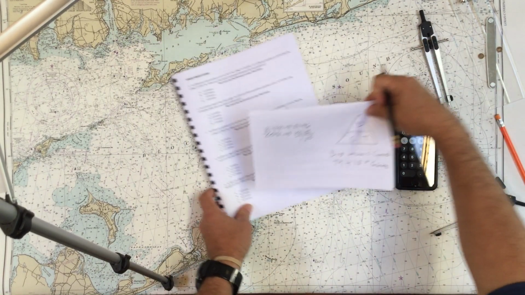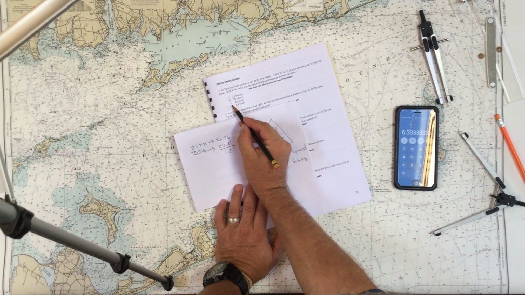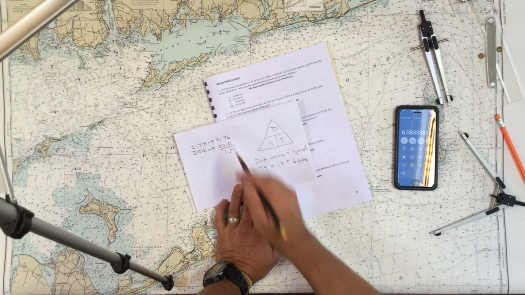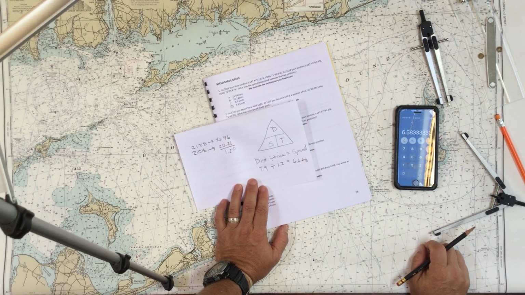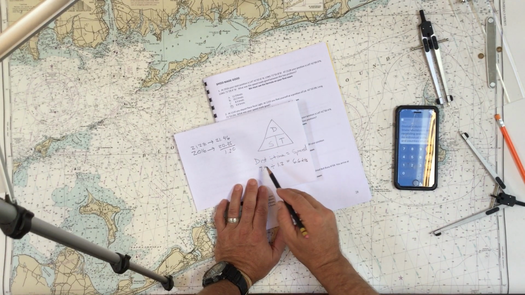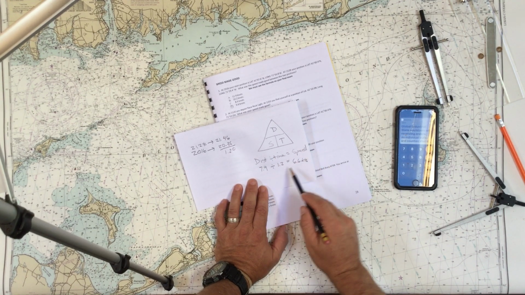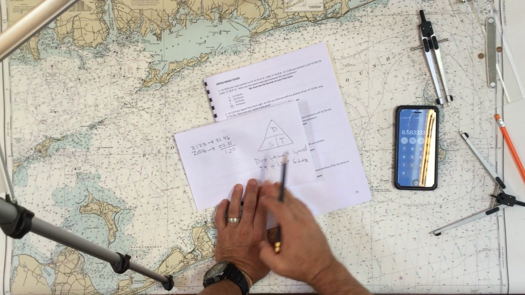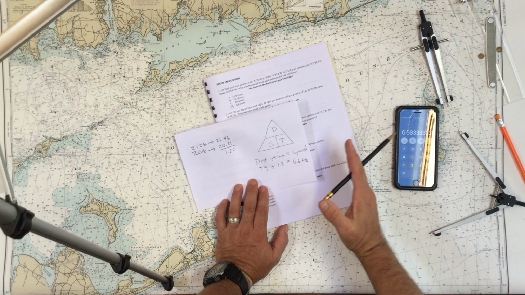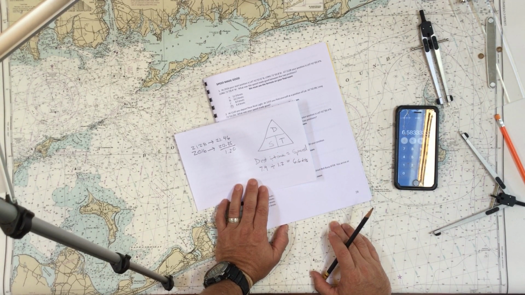And now I'm going to go to the book and I'm going to see, do I have an answer pretty close to 6.6? Well, there it is. D says 6.6. So again, it asks what was their speed made good between the two positions. So I used the triangle, I wrote out the formula, and underneath the words I put in the numbers. So I just solved methodically to solve the problem.